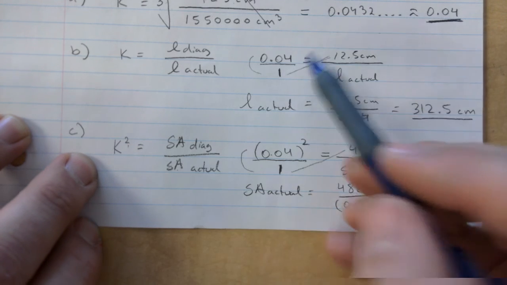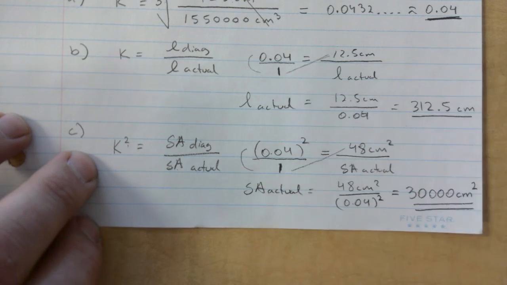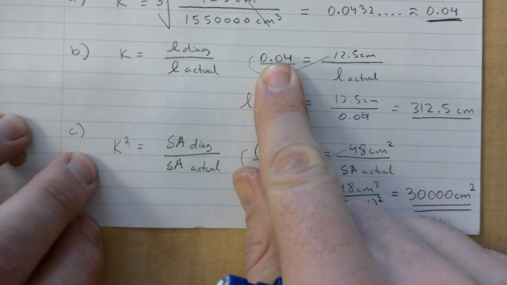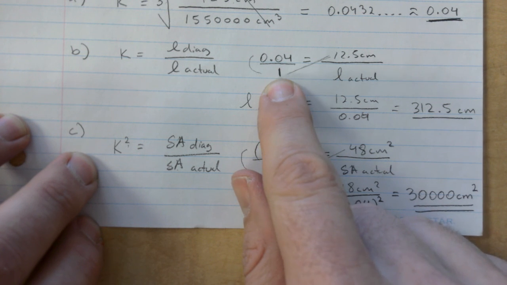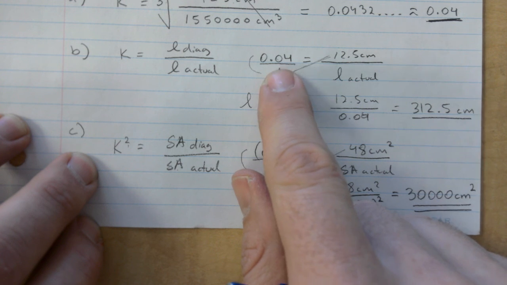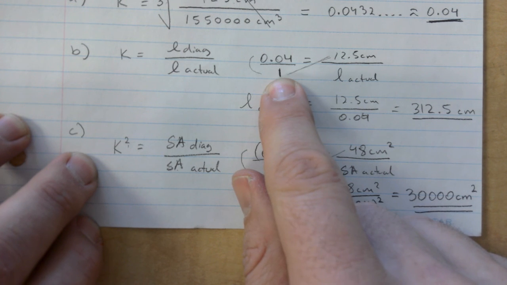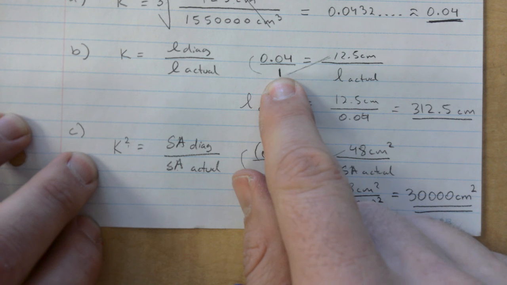So this is just a little different because at first you just put in k, right? You don't see a fraction there. Make it a fraction, just make it out of 1. Anything out of 1 doesn't affect, like 0.04 still stays 0.04. Okay?